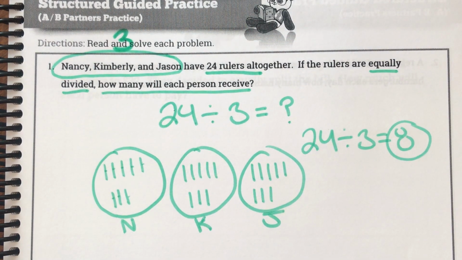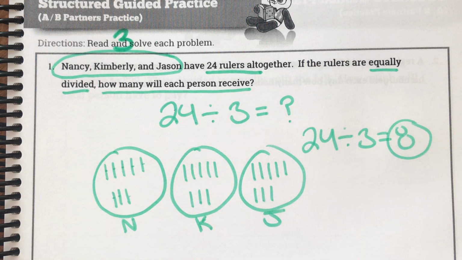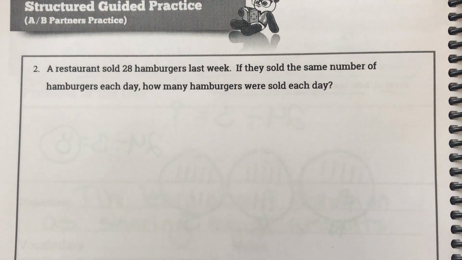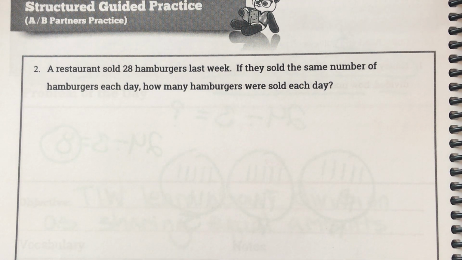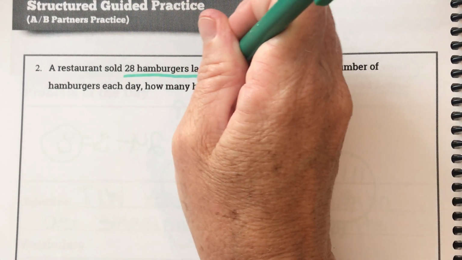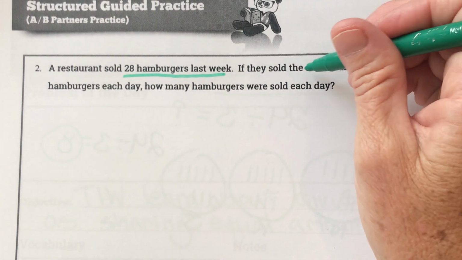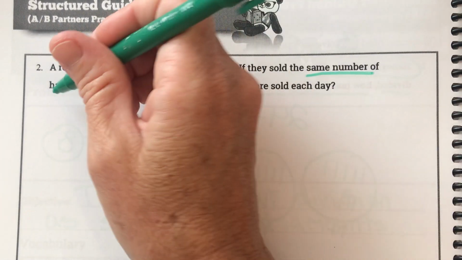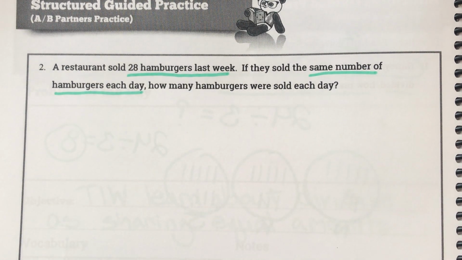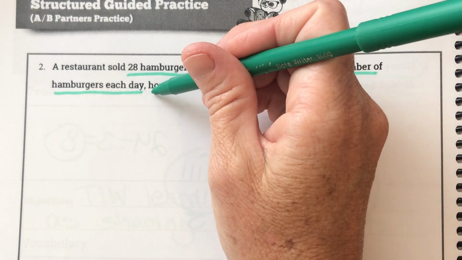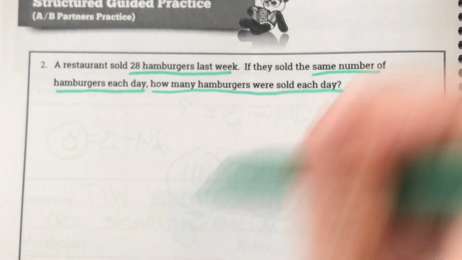That is our answer. Okay, ladies and gentlemen, let's do one more together. Let's turn the page to page 189. And it says, a restaurant sold 28 hamburgers last week. If they sold the same number of hamburgers each day, how many hamburgers were sold each day? Okay, so they sold 28 hamburgers last week. When they say they sold the same number of hamburgers each day, that means divided equally between each day. And then it says how many hamburgers were sold each day.